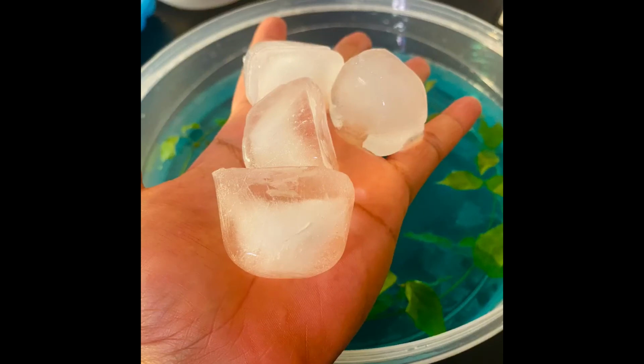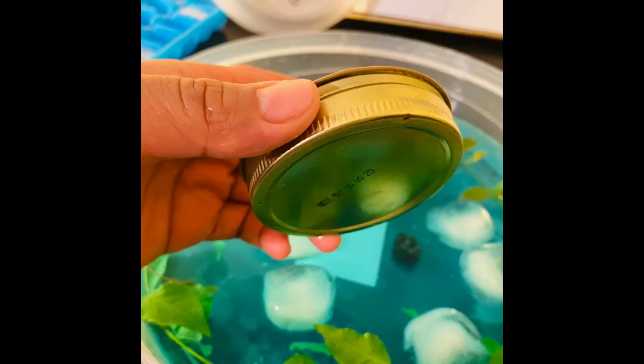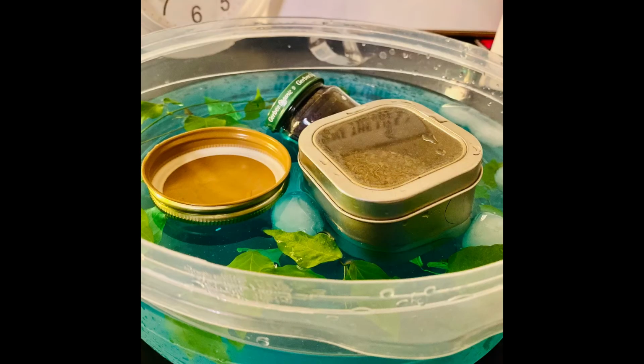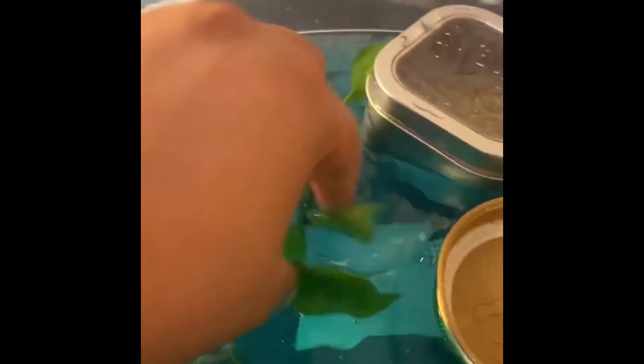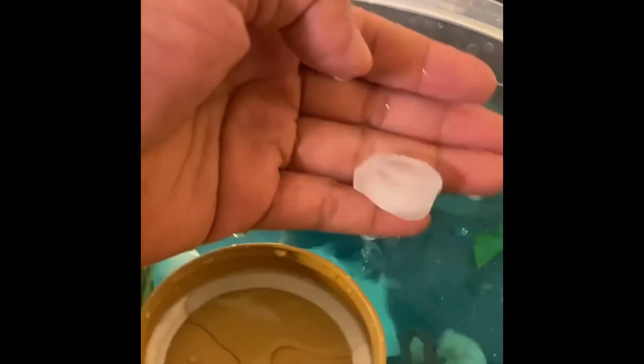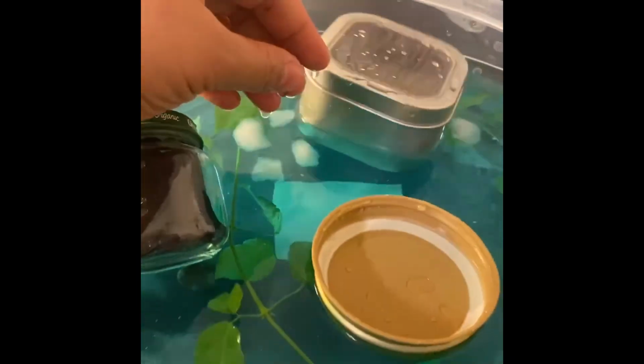And here's the best part. After you've slowly put all the other things you found in the water, go ahead and get some ice cubes. Next, gather little items around the house that you think might float. Here are some things I found. You can use anything you could think of. I found a small jar, a lid for a jar, and a tin of tea. The most important part is enjoy the ice, the water, and have lots of fun. Splash, splash, splash!